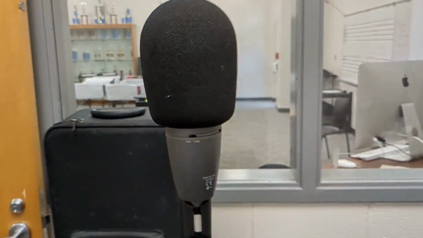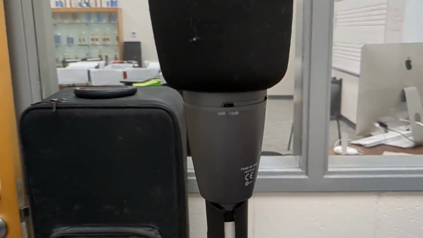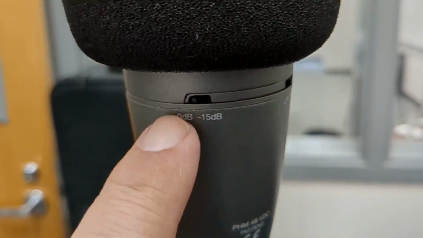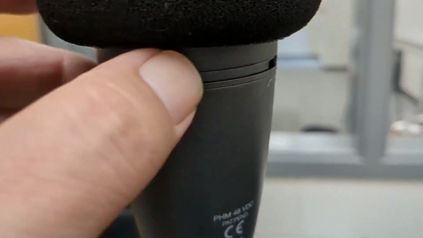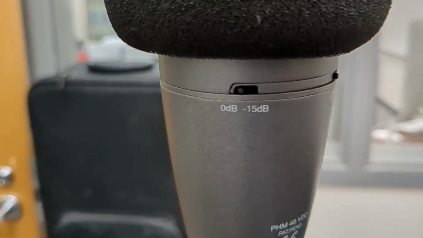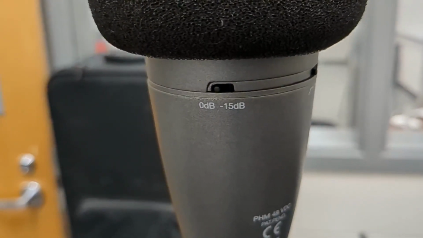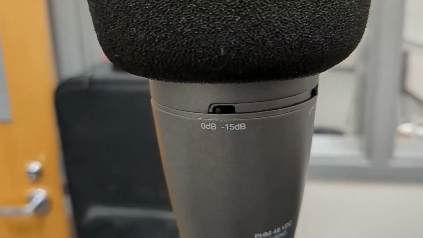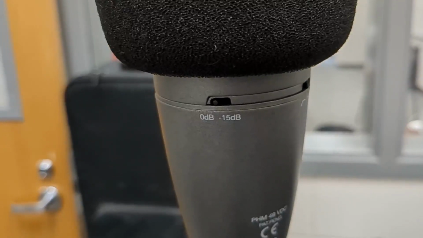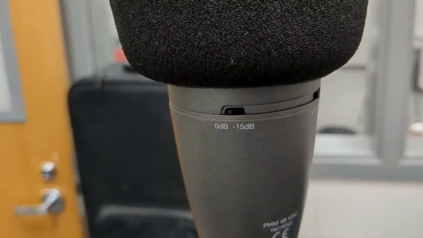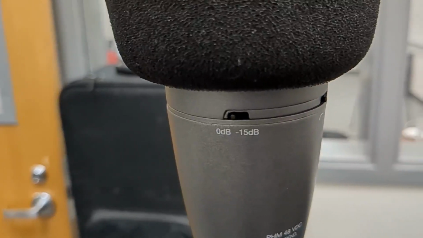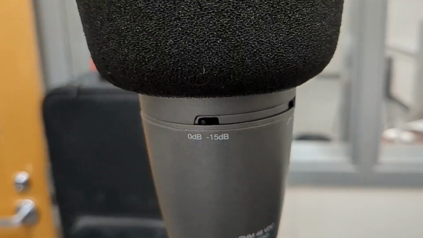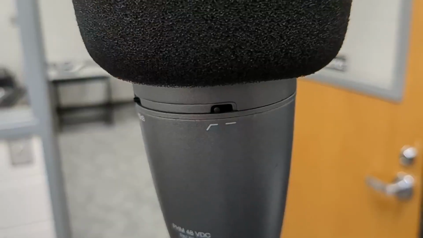So first off, this is the microphone we were looking at yesterday, and there's two switches on here. The first one is marked 0 dB and negative 15 dB, and we have that switch pulled over to the left to the 0 dB. dB stands for decibels, and that is a measurement of how loud the sound is. Because we are recording the voice, we want that set on 0, because the other one, negative 15, means it's cutting 15 decibels off of the sound, which is what we don't want.